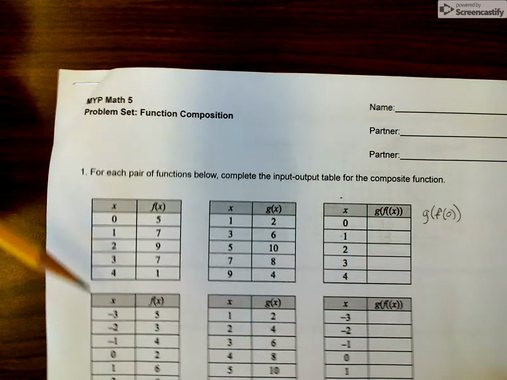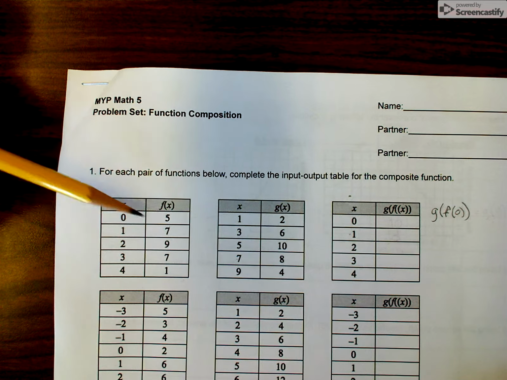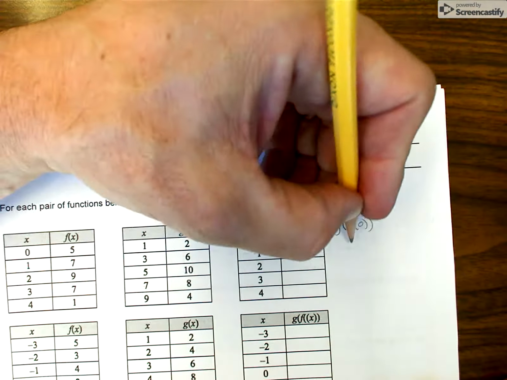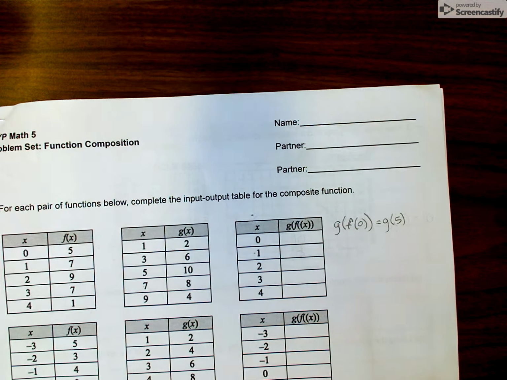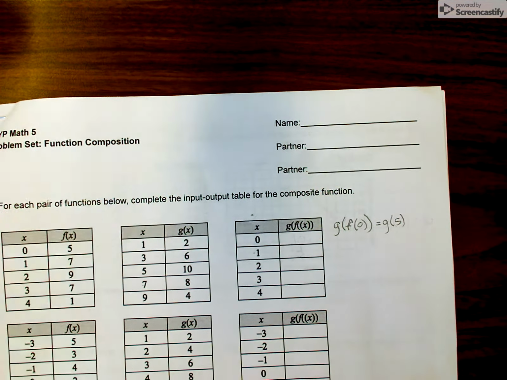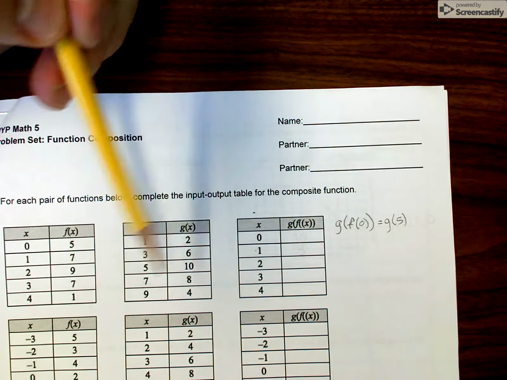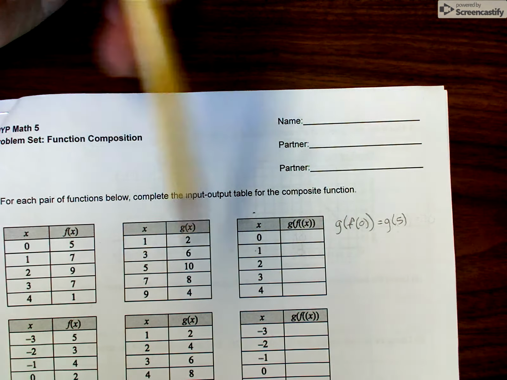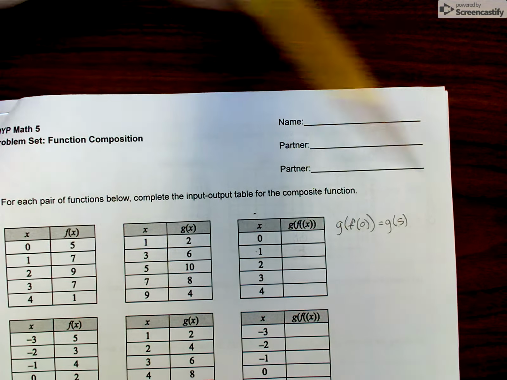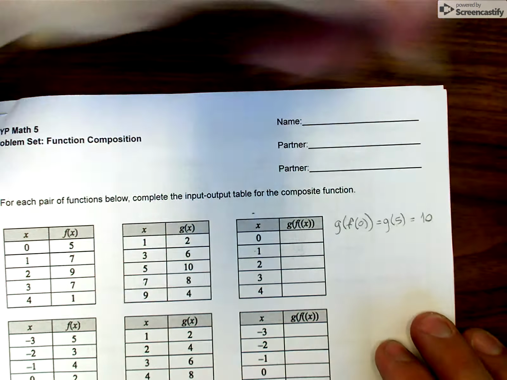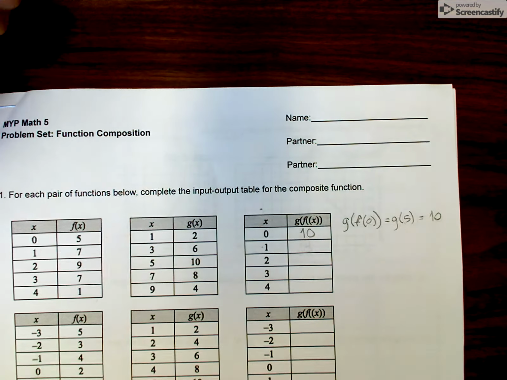So let's go look and find what f of 0 is. Here's our function f, and when I put 0 in, I get 5 out. So this becomes g of 5. And now it's as simple as using our function table for g in order to look up the value of that function when x is 5. Well, when x is 5, g is 10. So this equals 10. So g of f of 0 is equal to 10.